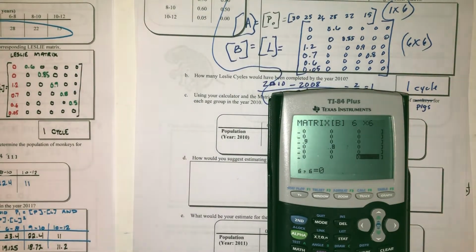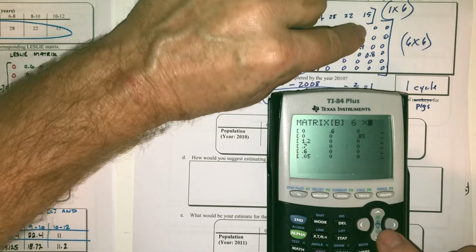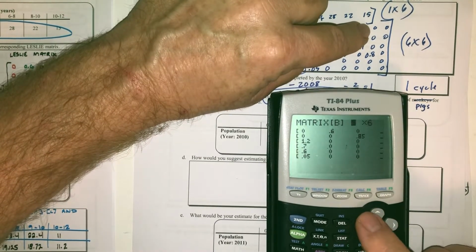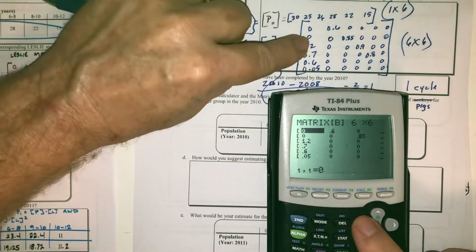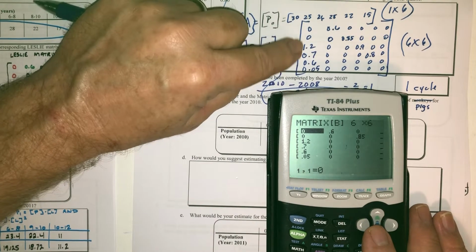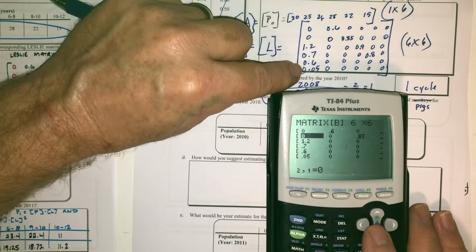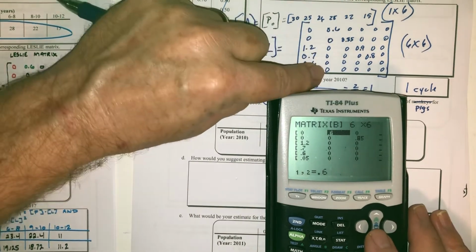Okay, now you might want to go back and double check and make sure this last column is all zeros, which it is. We can check the whole thing, beginning at the first column. All right, first column, 0, 0, 1.2, 0.7, 0.6. That first column looks good. 0.6, and then the rest zeros is good.